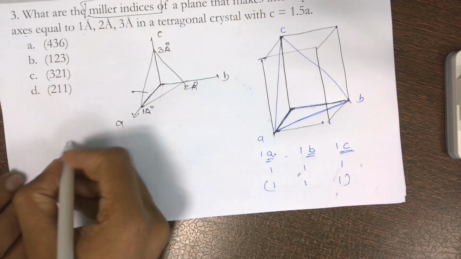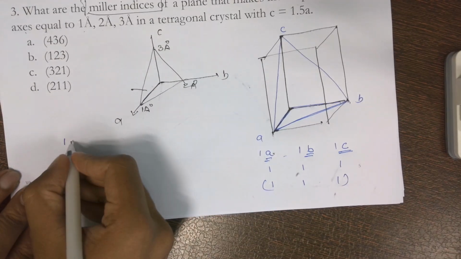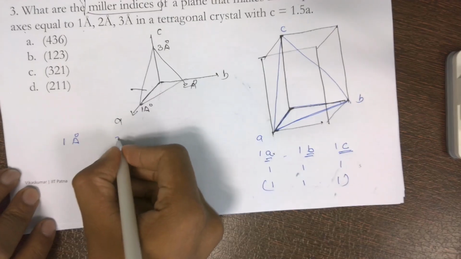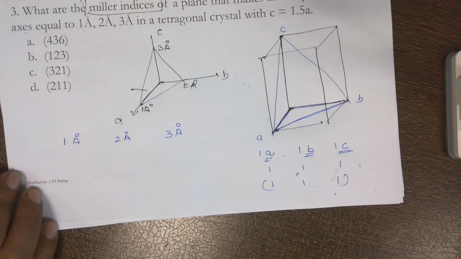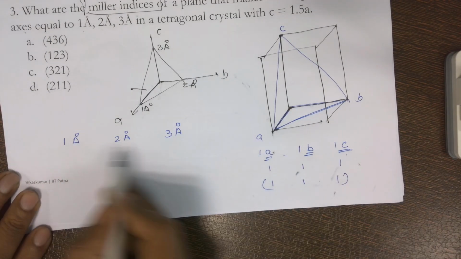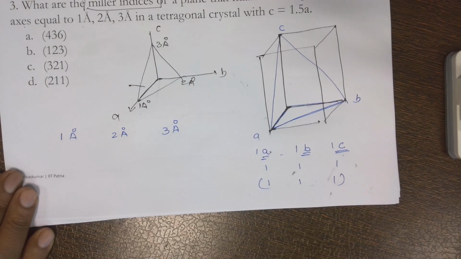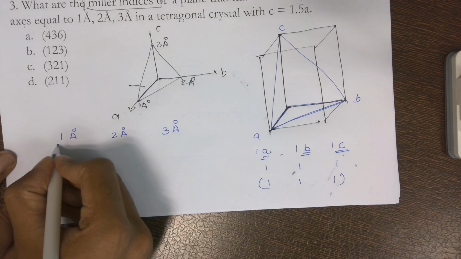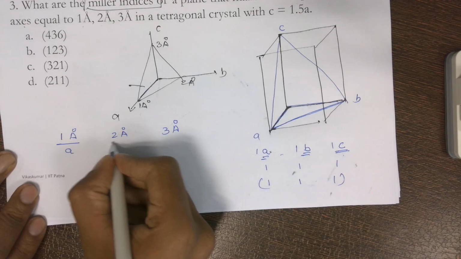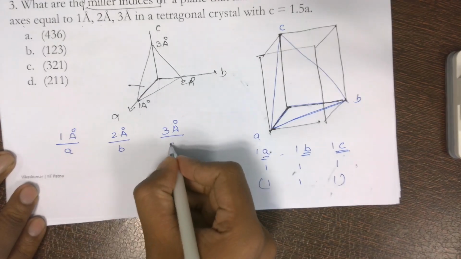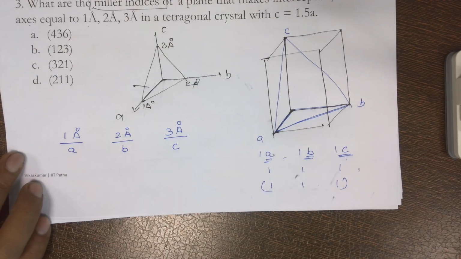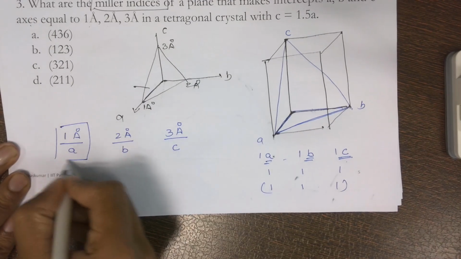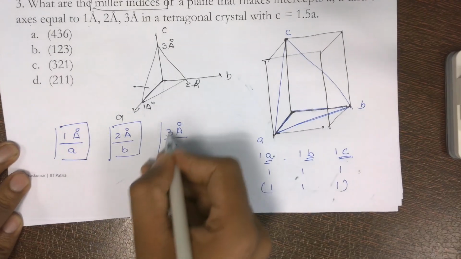This is our aim. What is given to us? The absolute value. In the a direction it is 1 angstrom, in the b direction it is 2 angstrom, and in the c direction it is 3 angstrom. The value given to us is in absolute value, not in terms of a, b and c. So we have to make them first in terms of a, b and c. We'll divide this by a, this by b, this by c. So now we'll get the intercept in terms of a, b and c. This is our intercept on the a axis, this is the intercept on the b axis, and this is the intercept on the c axis.